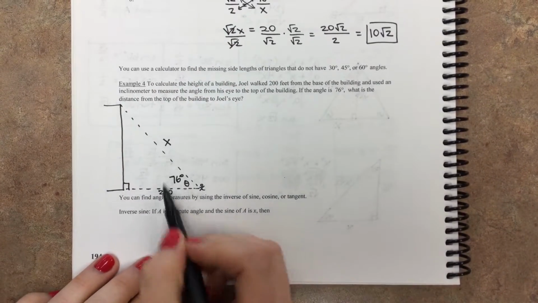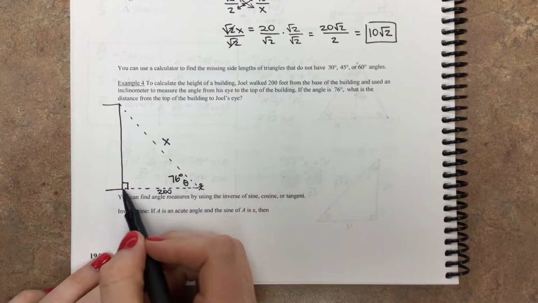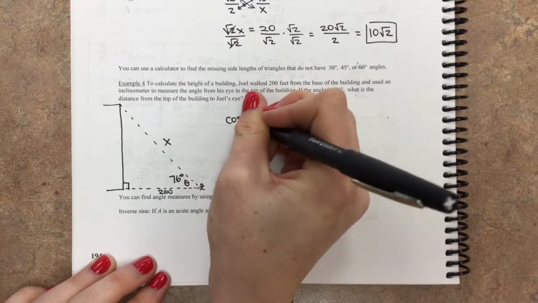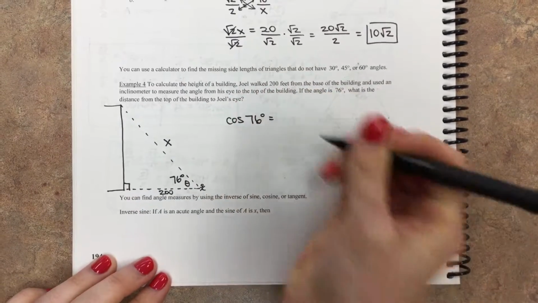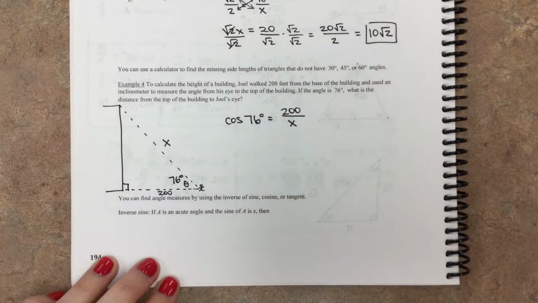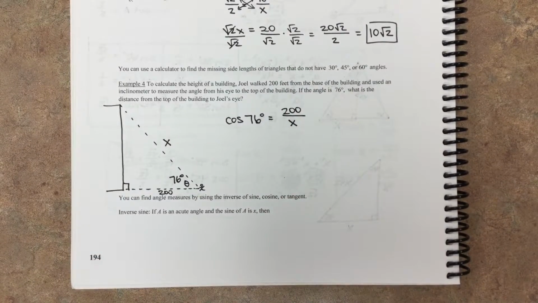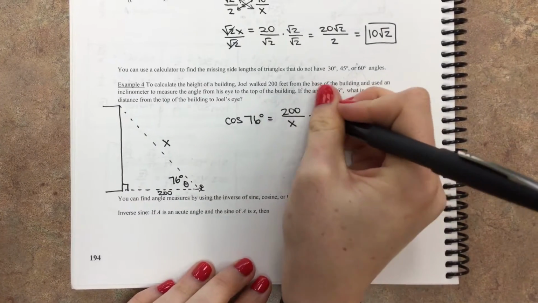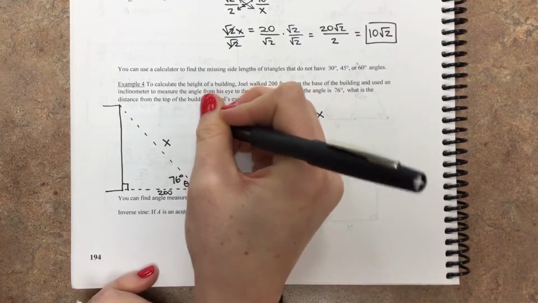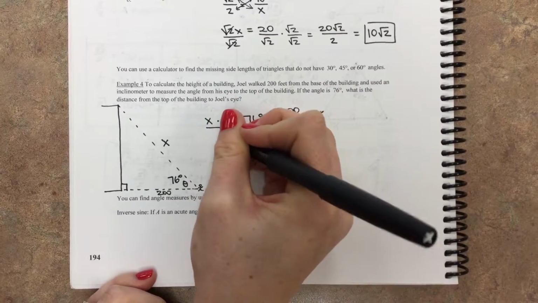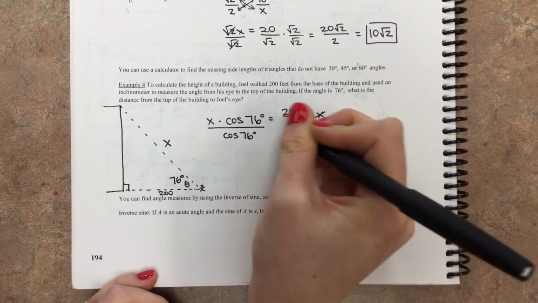So based on this angle right here, we have the hypotenuse and we have the adjacent side, and so that would be cosine. So we can say the cosine of 76 degrees is equal to the adjacent side over the hypotenuse. All right, so in this scenario, it's best to make sure we get this x out of the denominator. So I'll multiply both sides by x. So these will cancel. And then to get the x by itself, we're going to divide both sides by the cosine of 76.